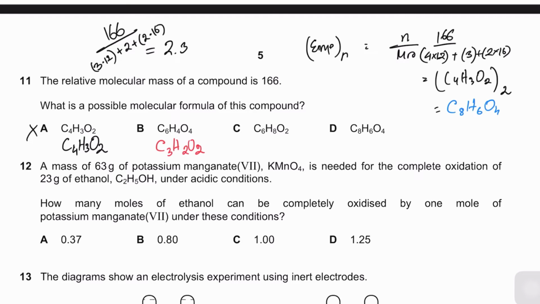So if you go ahead and multiply this, let's say by 2, we're going to get 2.3. So you're going to get C7, H 4 times 2.3, and O is going to be 4 times 2.3.